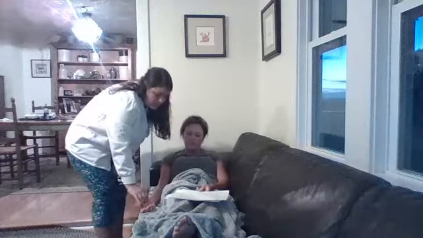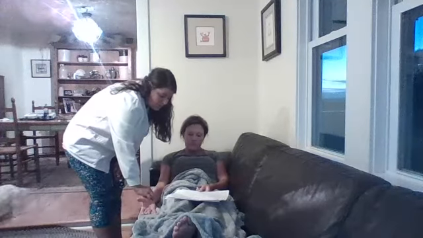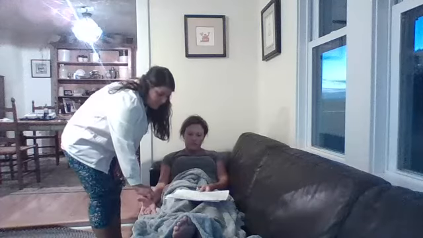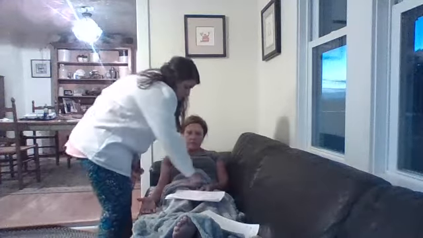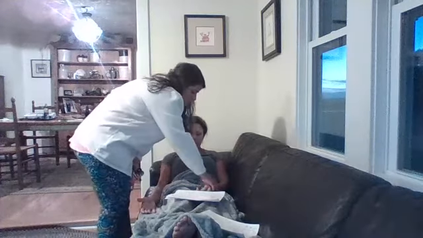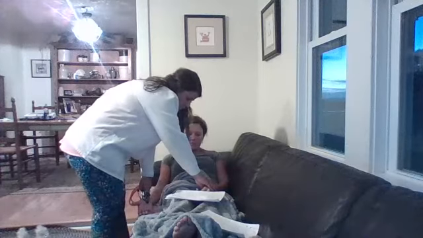And then I would palpate her radial pulse, which is locate her thumb and come down. And I would palpate for a radial pulse, and it's nice and strong. I would palpate both sides to make sure that they're equal and that they match. And then I'm going to listen to the heart.